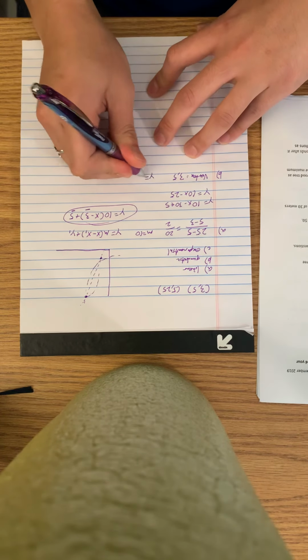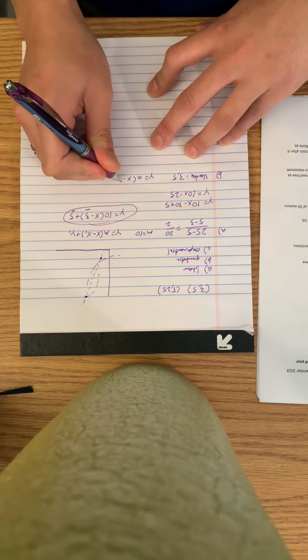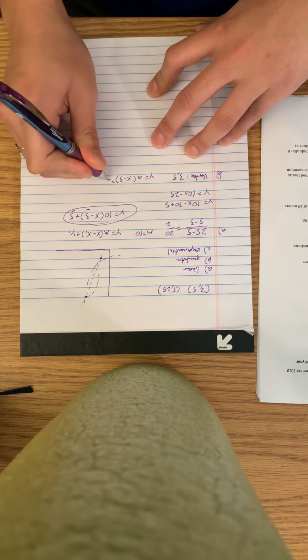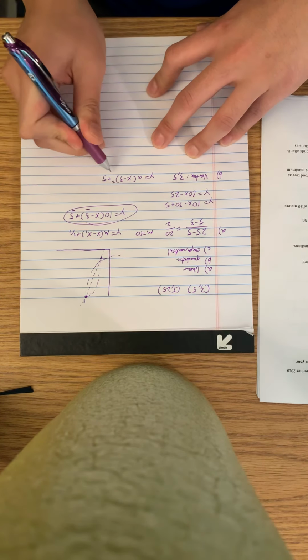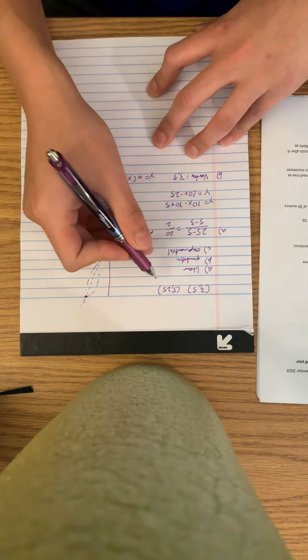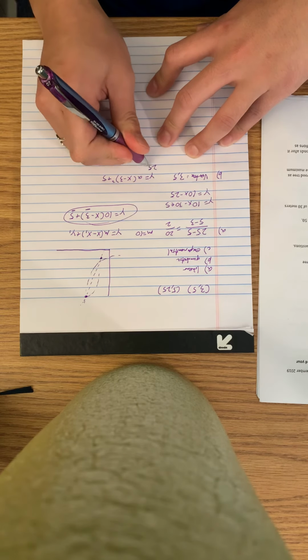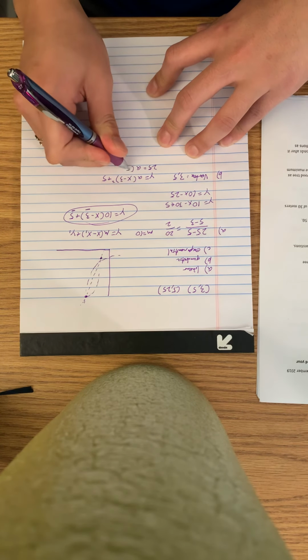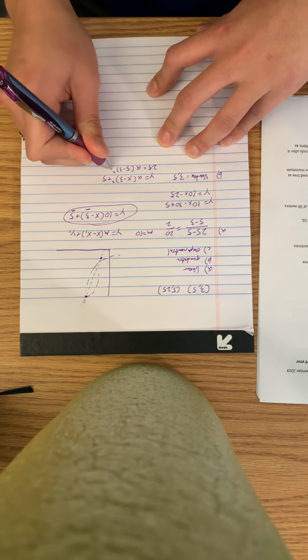Right, so from there, just y is equal to a times x minus 3 squared plus 5, right? Vertex form h comma k. And what other information do I have? 5, 25. Right, so 25 is equal to a times 5 minus 3 squared plus 5.